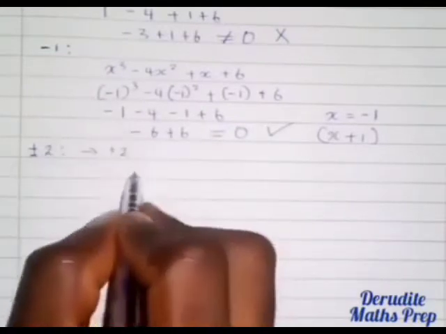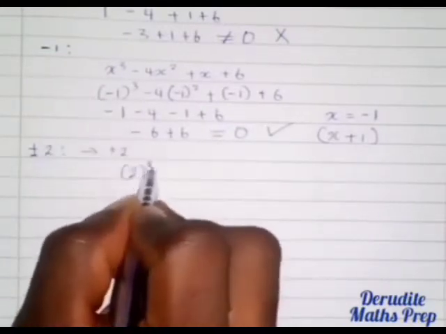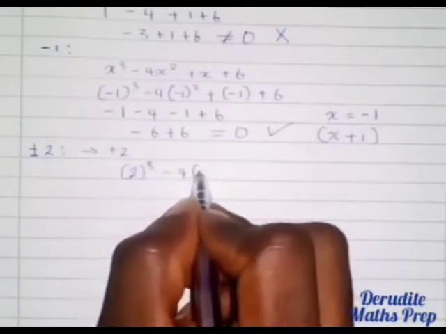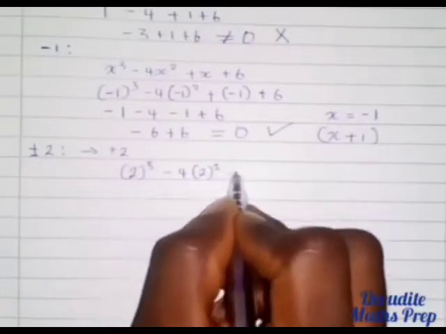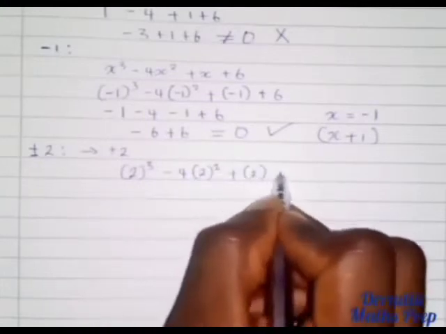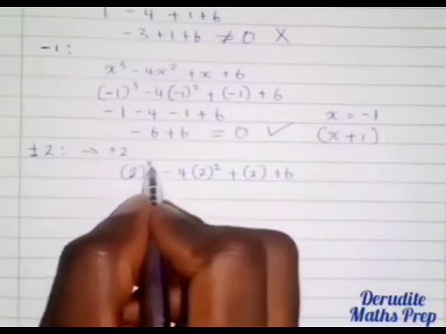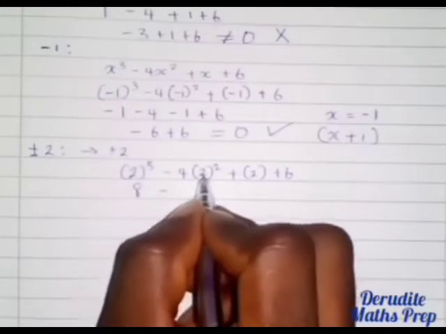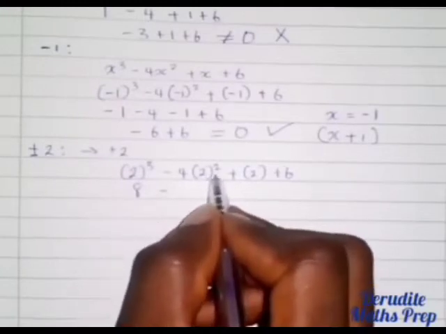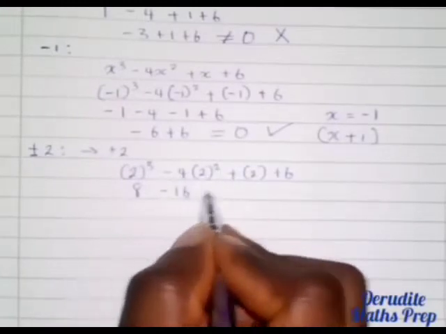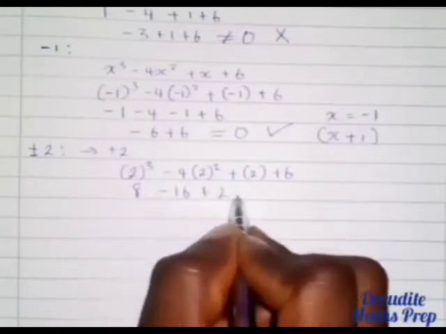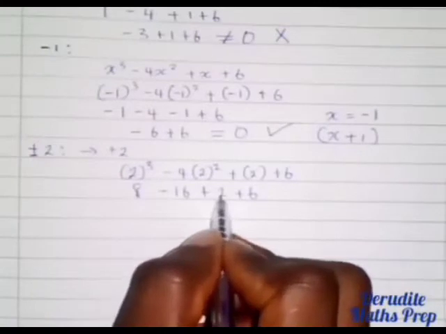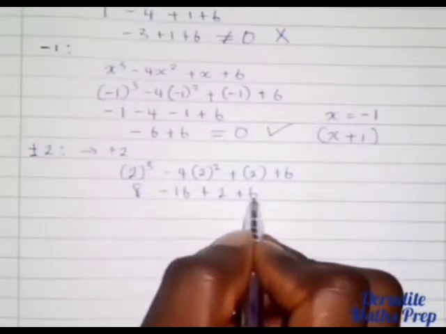The first thing is x cubed, so it will become 2 cubed, minus 4x squared becomes minus 4, then we have 2 here, we square it, plus x becomes plus 2, plus 6. 2 cubed is the same thing as 2 times 2 in 3 places, that is 8. 2 squared is 2 times 2, which is 4. 4 times 4 is 16, plus 2, plus 6. Let us see, 8 plus 2 is 10, plus 6 is 16.